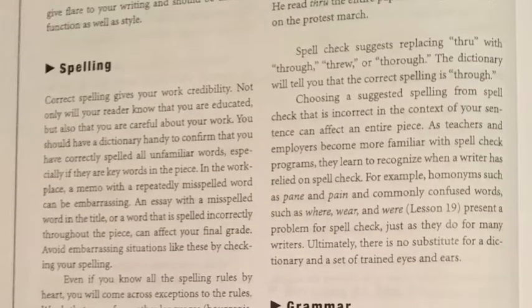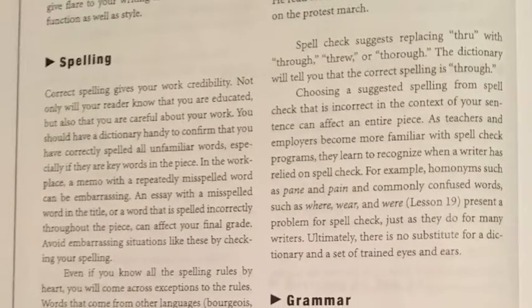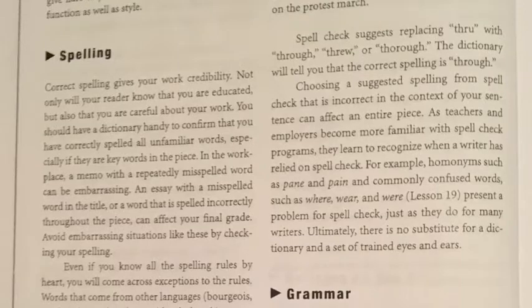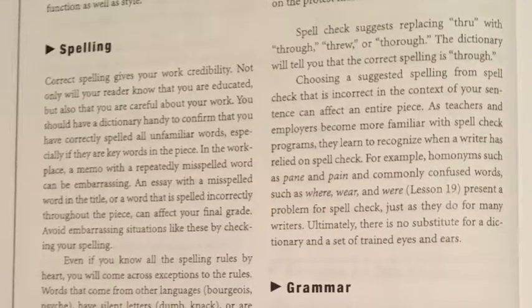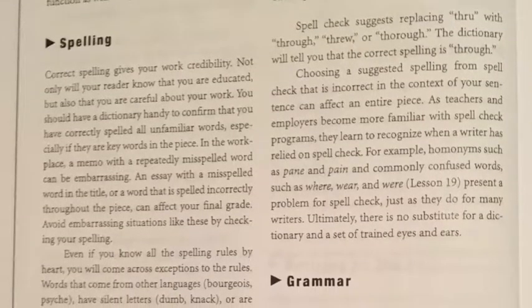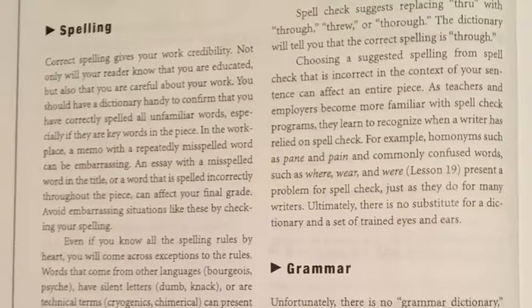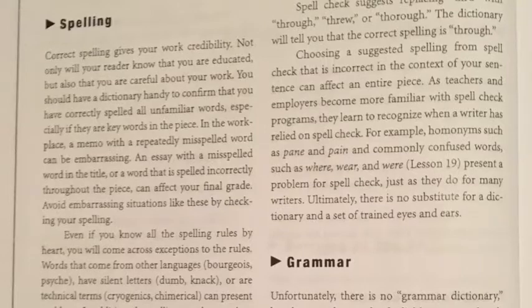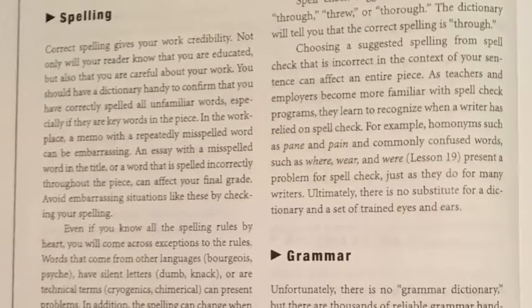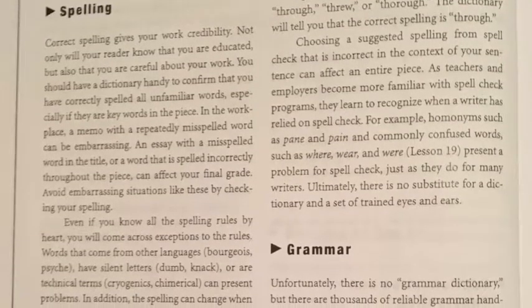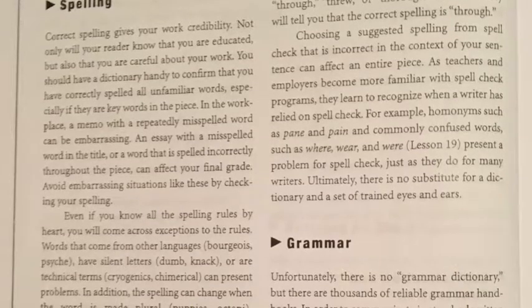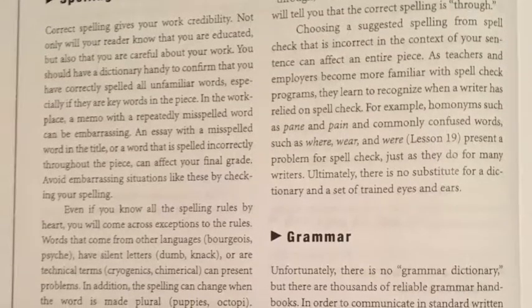An essay with a misspelled word in the title or a word that is spelled incorrectly throughout the piece can affect your final grade. Avoid embarrassing situations like these by checking your spelling. Even if you know all the spelling rules by heart, you'll come across exceptions to the rule. Words that come from other languages, have silent letters, or are technical terms can present problems. In addition, the spelling can change when the word is made plural.